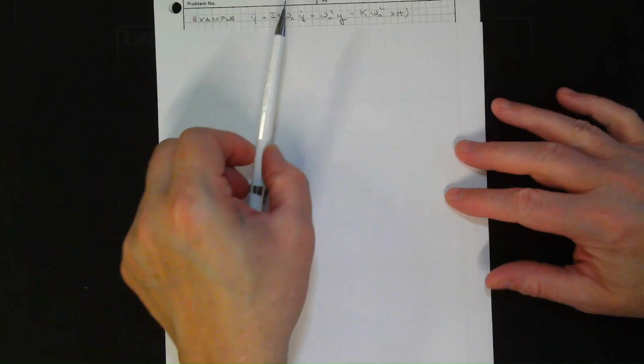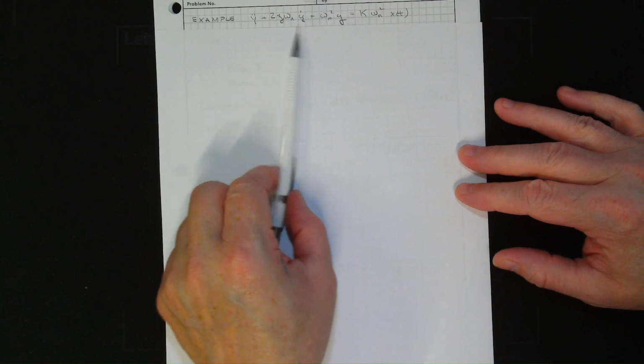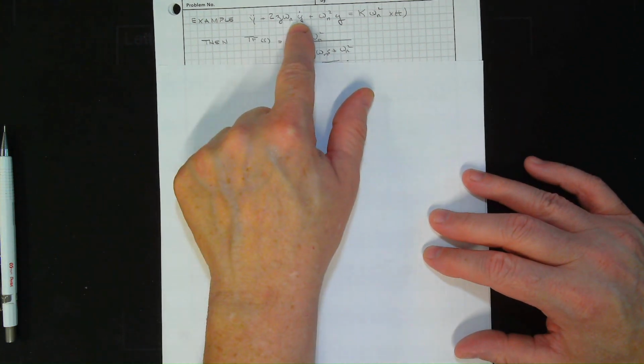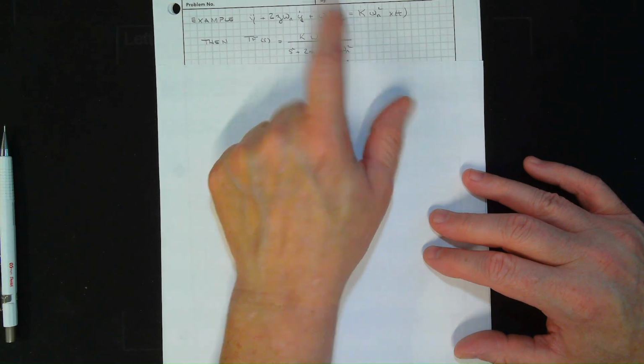All right, we're going to dig a little deeper into frequency response now. So suppose we have an underdamped second order system. We look over here, the static gain would be K. So we make the transfer function. So this becomes S squared, that becomes S, no S here.